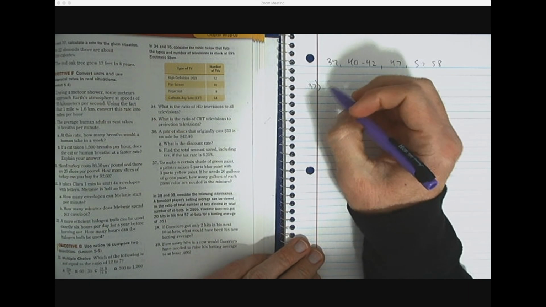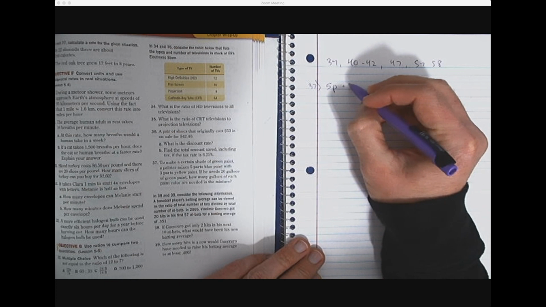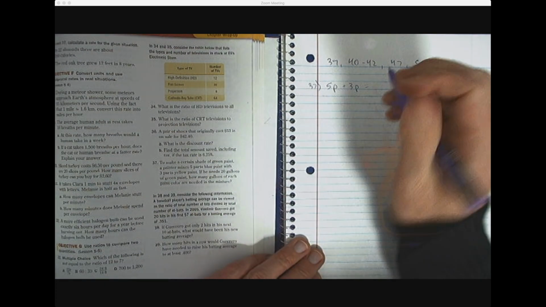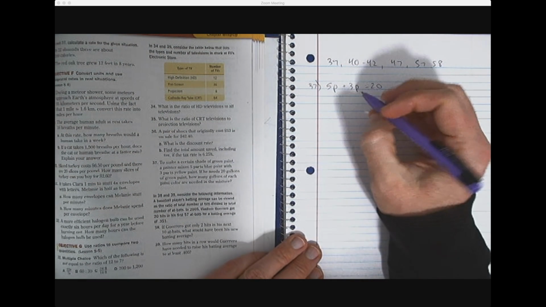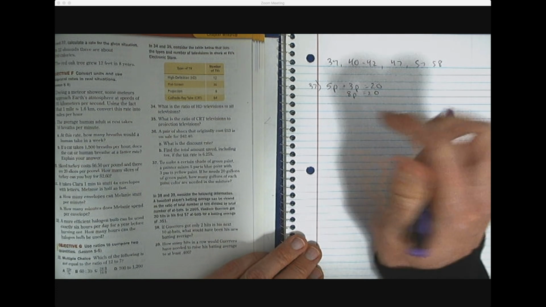All right, we're going to number 37. Okay, on 37, we're going to make a certain shade of green paint. We're going to mix 5 parts blue and 3 parts yellow. That's going to come out to a total of 20 gallons. So our total number of parts is 8. You add that together. And we're going to take our 20 gallons and split it into 8 parts.